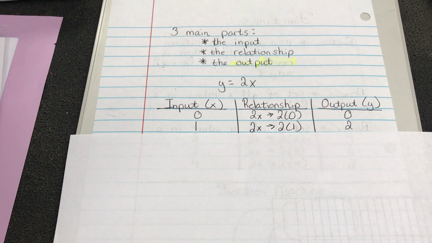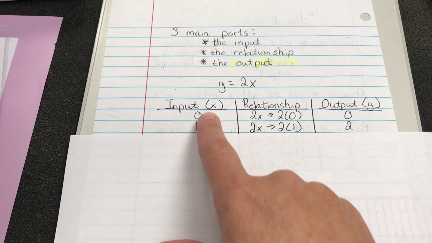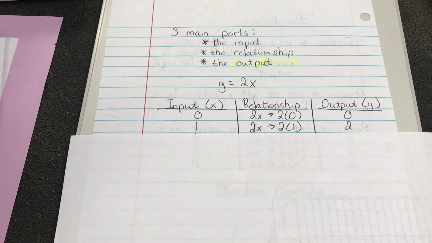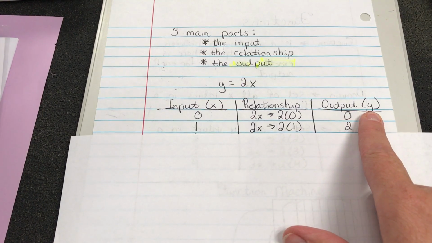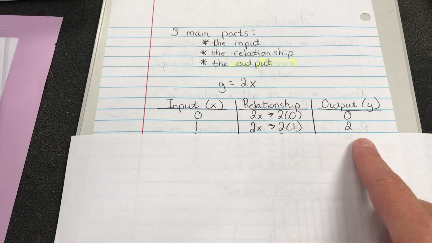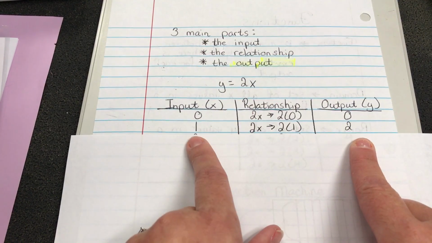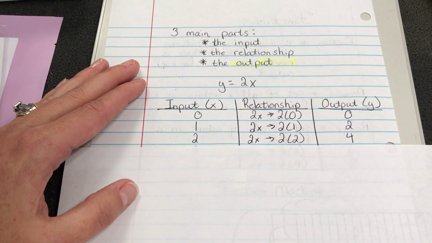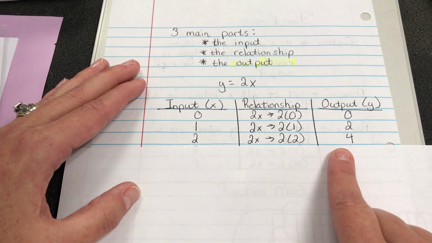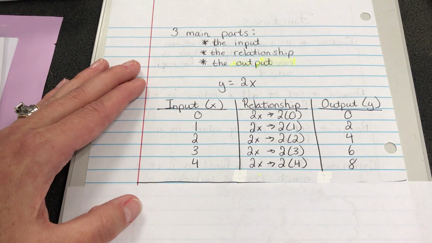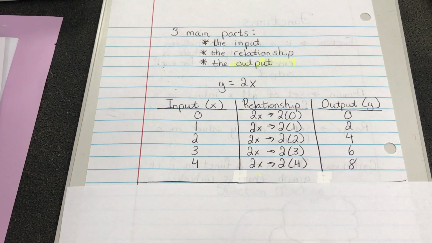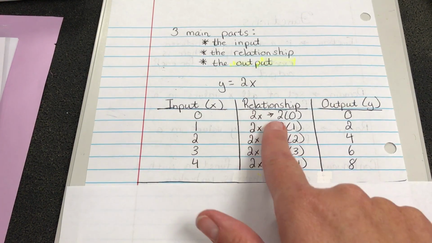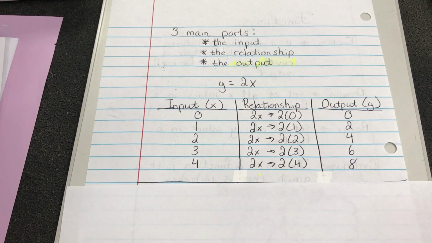So let's think about this. Yesterday you learned about independent and dependent variables. Independent is what you choose to input into the equation. We choose to input a 0 or a 1. It's independent of anything else because we have chosen it. But the y, or the range, is dependent because the answer for y depends on the value we select for x. So that's how independent and dependent tie into this. If you choose a 2, you place the 2 in for x, so 2 times 2 is 4. 2 times 3 is 6. And 2 times 4 is 8. All right, so here's your function: input, relationship, output, and your relationship is your equation.